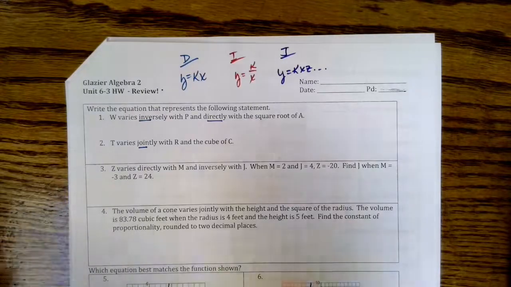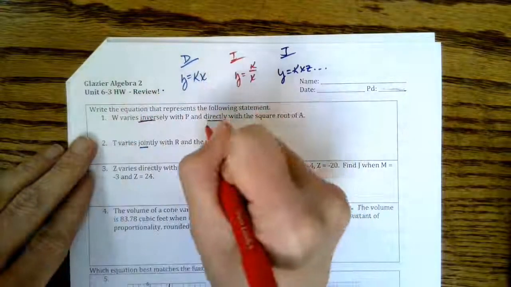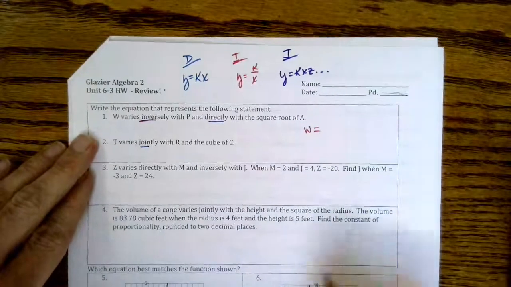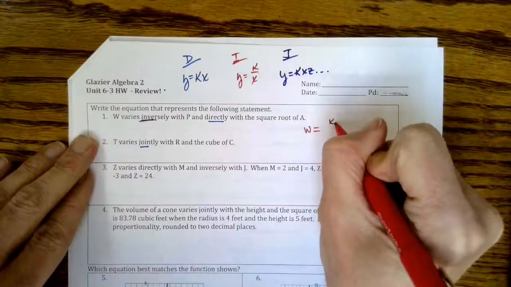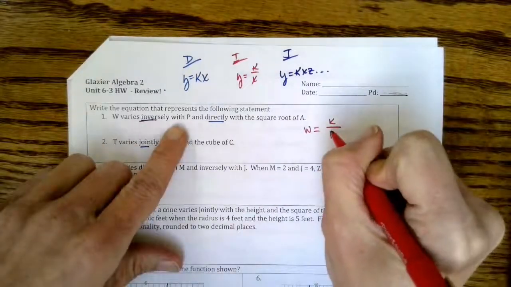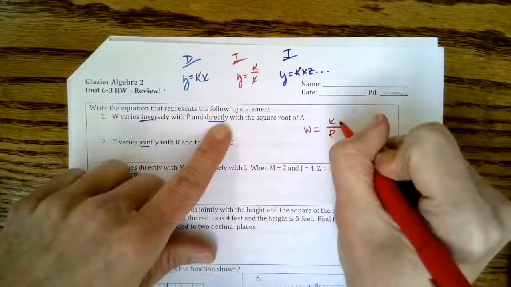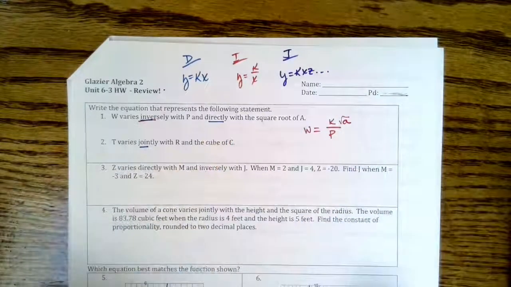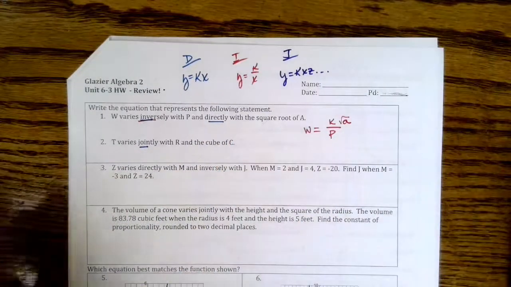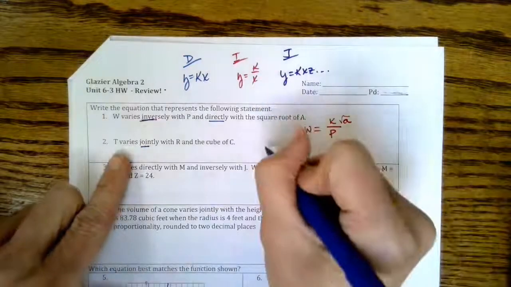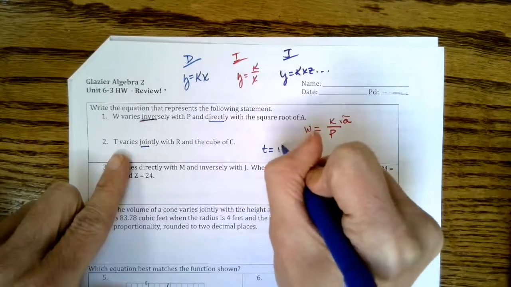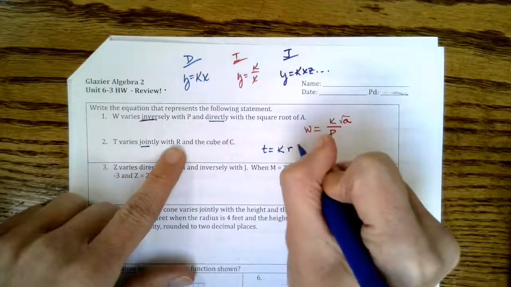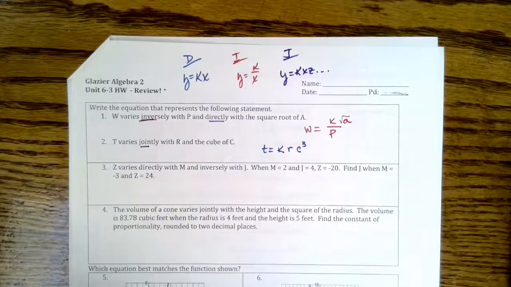All right, so w depends on, so he's going to be out here. W depends inversely, so here's my k, and there's my p, and directly with the square root of a. Because this is directly, it's up in the numerator. All right, so t varies jointly. T depends on some constant with r and the cube of c.